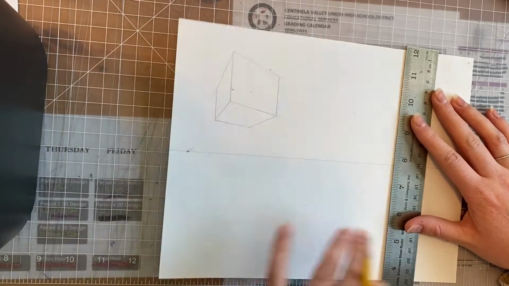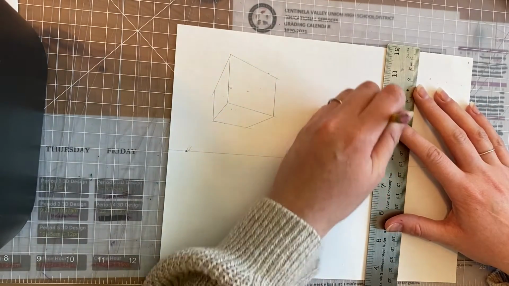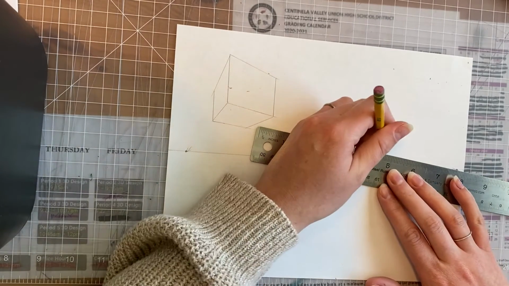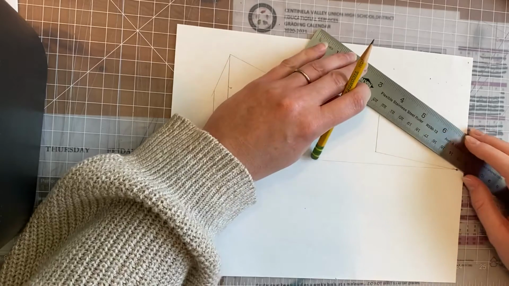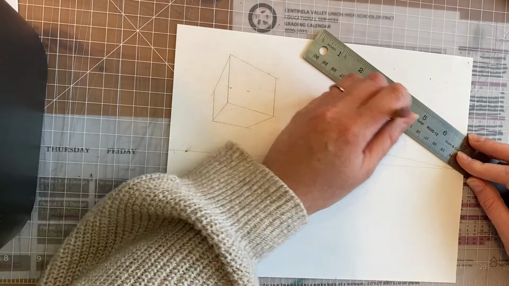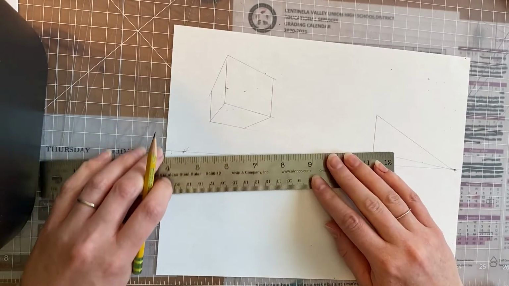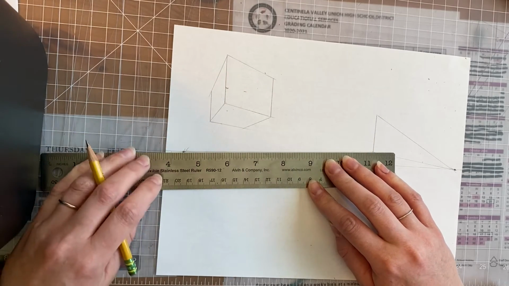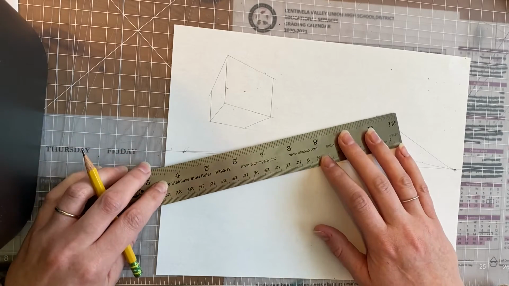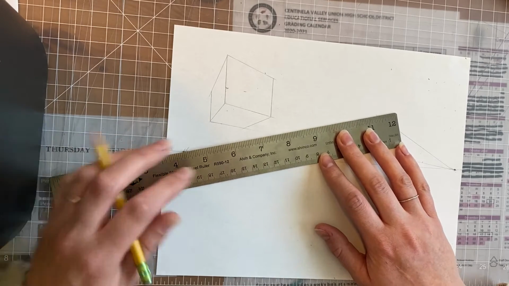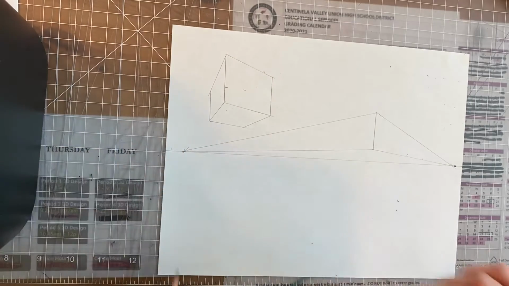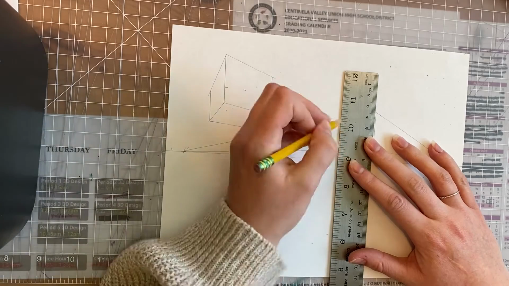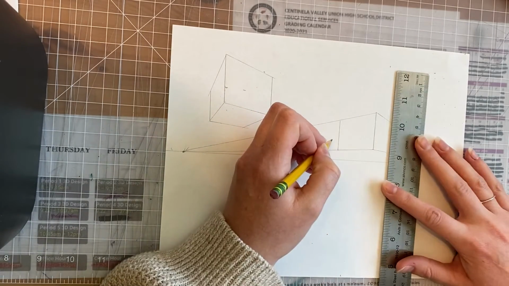So I'm not going to keep it on the same plane though. I might have this one a little smaller and closer to the horizon line. So I drew my edge, I connected to my vanishing points, and now I decide where I'm cutting this box off. So this one's going to be a little smaller.